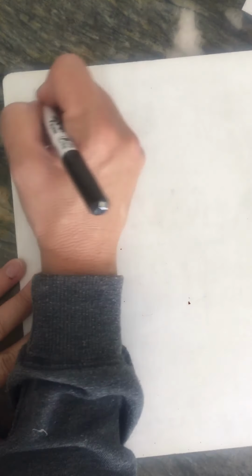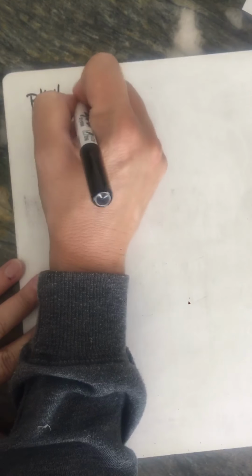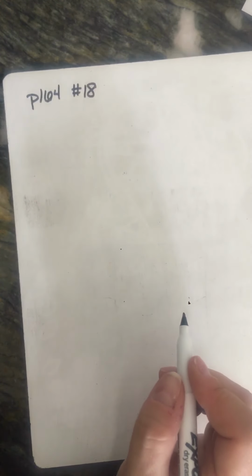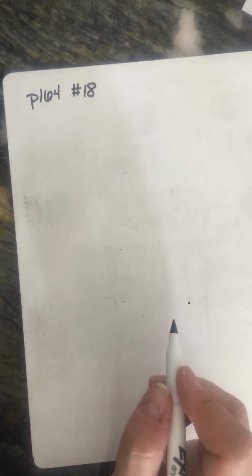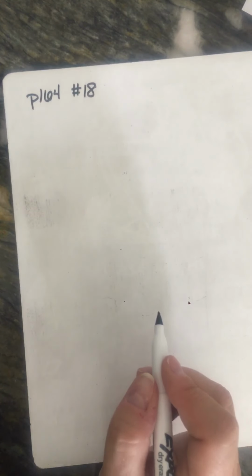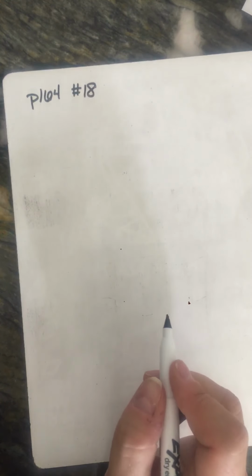Now we're going to go down to page 164, number 18. And I'm having you go down there because I want you to remember how to prove triangles congruent. You will need to build on that on the final. 164. Okay.